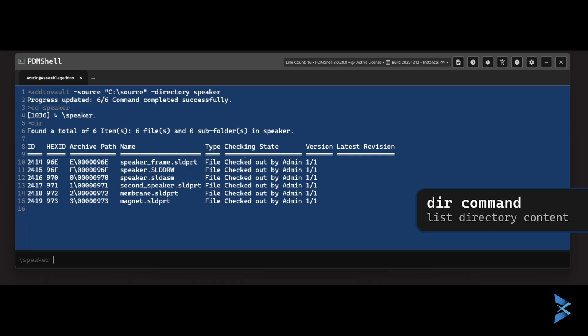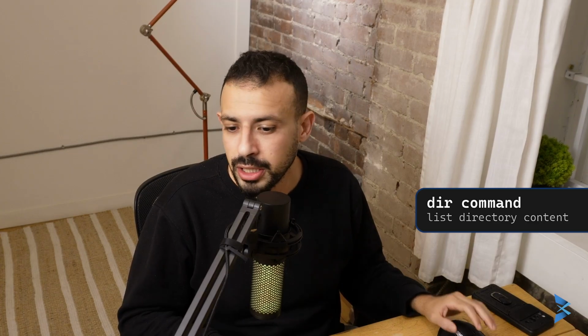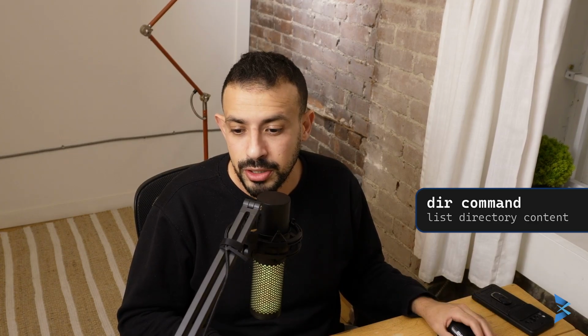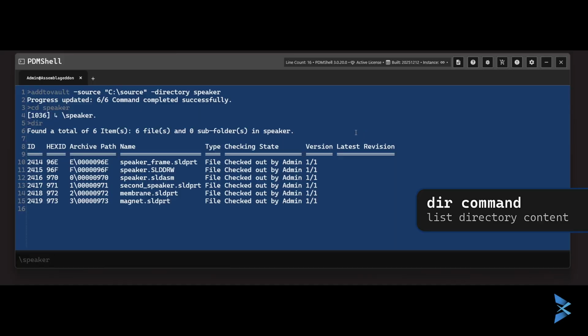This is currently being checked out by myself, the admin, as well as the local version and whatever is on the server. So 1.1, this means that we've got a locally cached version, as well as the latest revision. This is the PDM revision, not to be confused with the revision that you see on the data card. So this is the revision from the version tab that's associated with the state. We're going to set this later on, so stick around till the end of this tutorial.